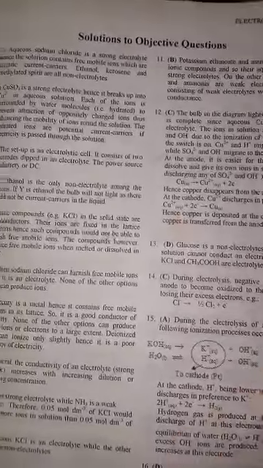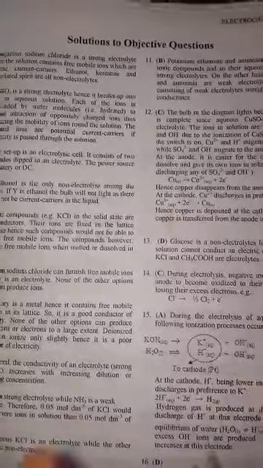In the next video that we'll be making, we'll be talking about electrochemical cells, and that will be all for this video.